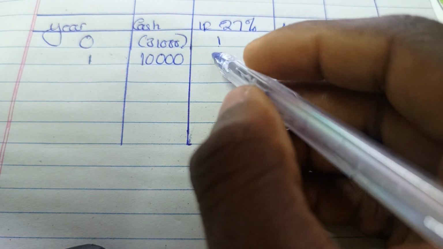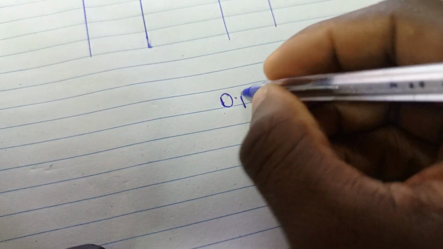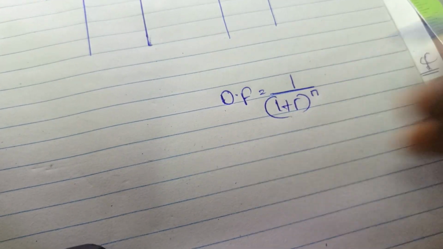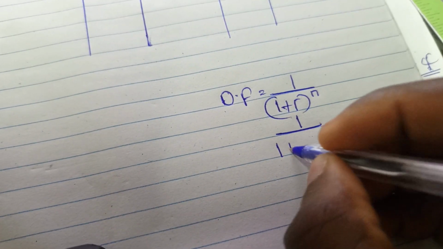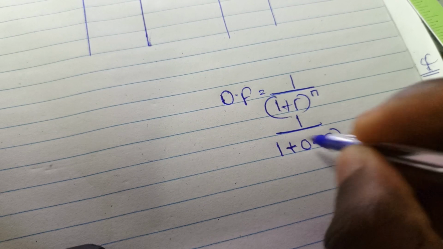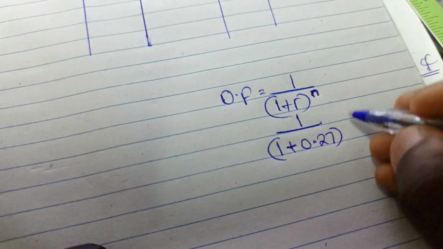Then remember the formula for us to find the discount factor. We said the discount factor is equal to 1 over 1 plus r to the power n, where r is the rate you are given. So in this case, you are given 27, you change it to decimal, giving you 0.27, where the number of years is 1.